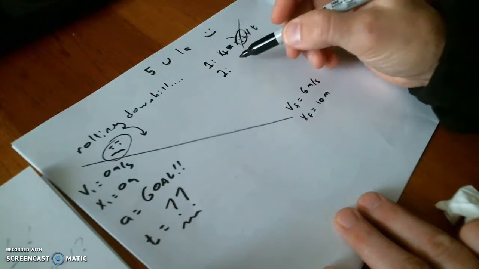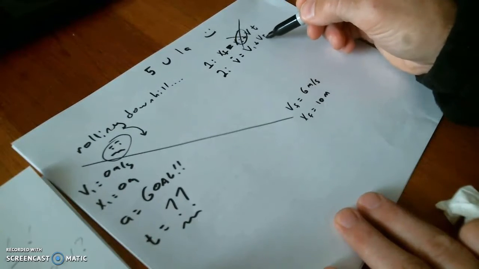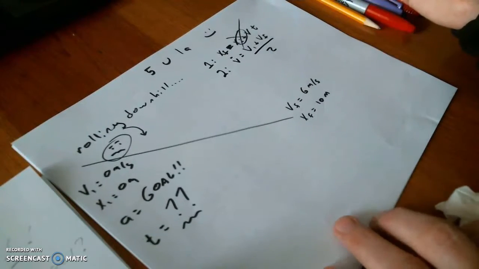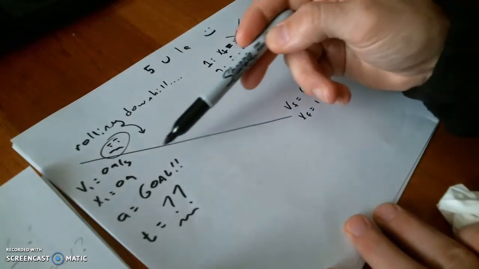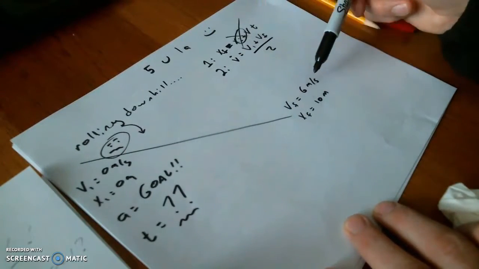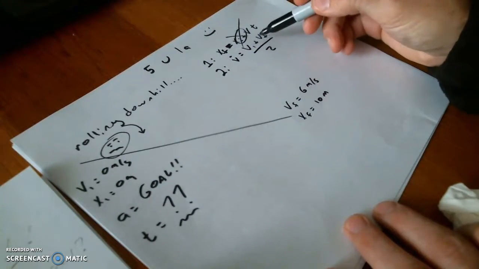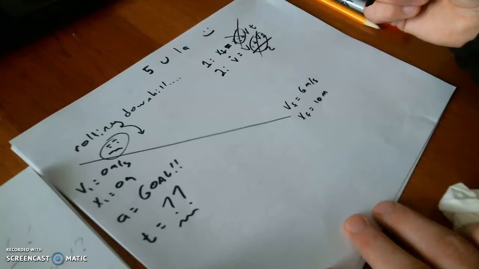Formula 2 is the average velocity is the initial plus the final divided by 2, and we're not asking about our average velocity here. I mean, you can get it. You can tell the average velocity is 3, but that's not going to help us. This question is asking about an acceleration, so I'm not going to use that one.